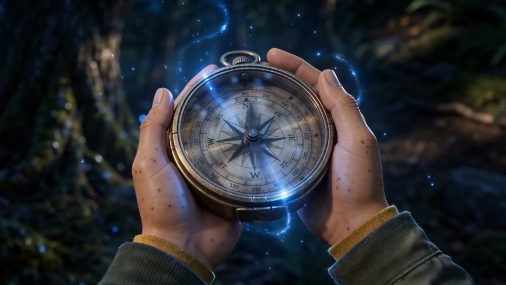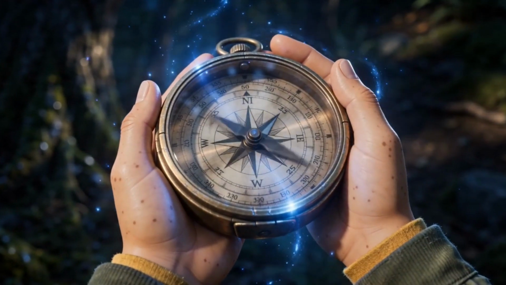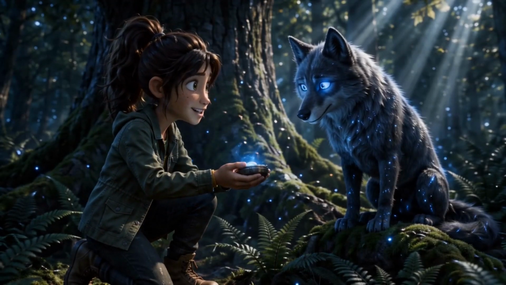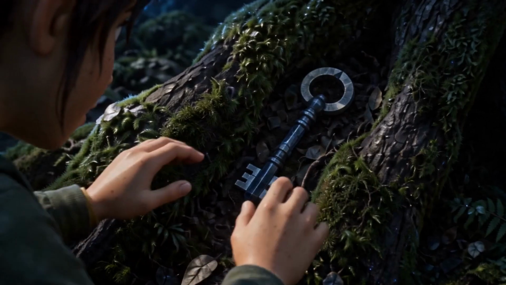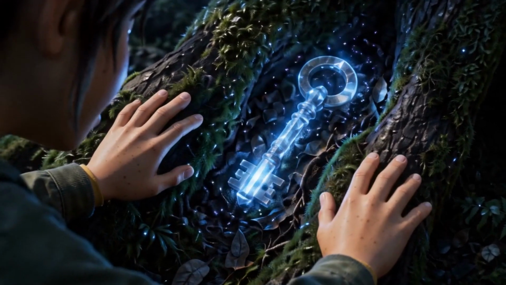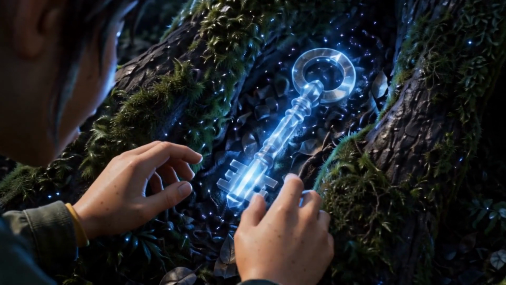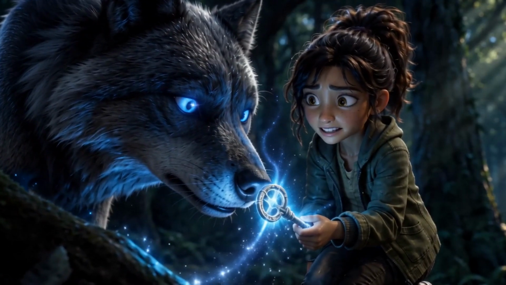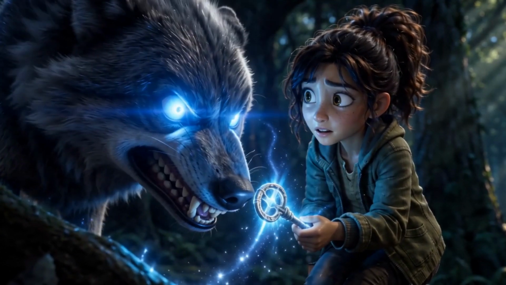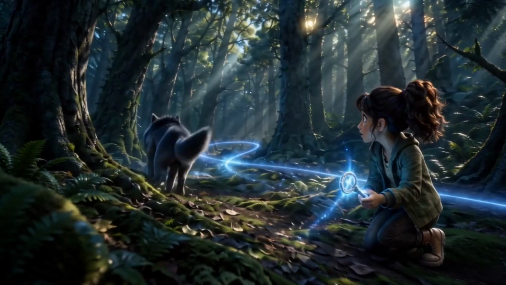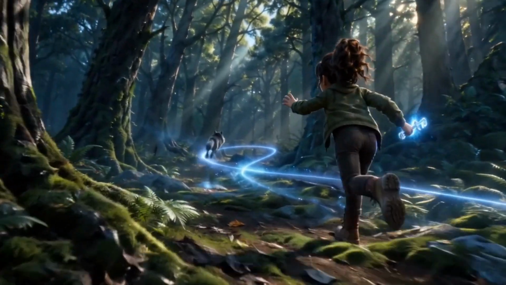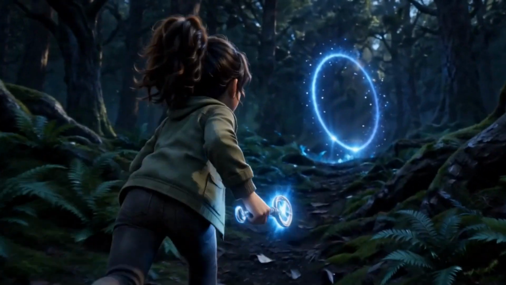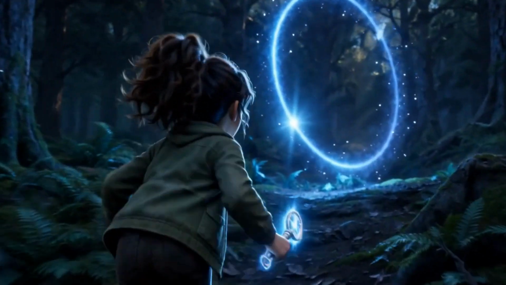That's weird. It's never spun this fast. Something's pulling it. Something magical. Shadow, look at this. The compass is pointing right here. There's something buried in the roots. A key? A crystal key? Shadow, you recognize this thing, don't you? Shadow, wait! Slow down! Where are you going? He's leading me somewhere. I have to trust him.